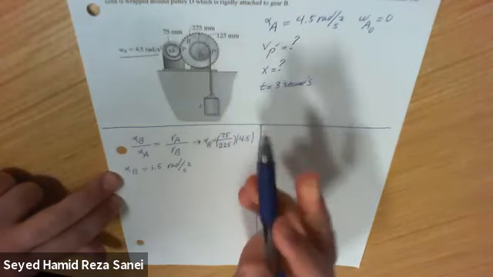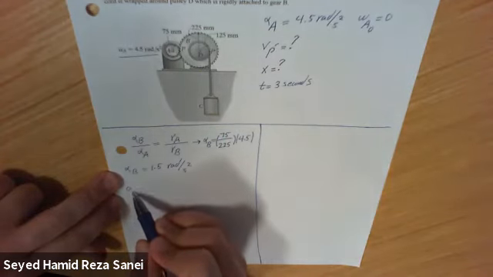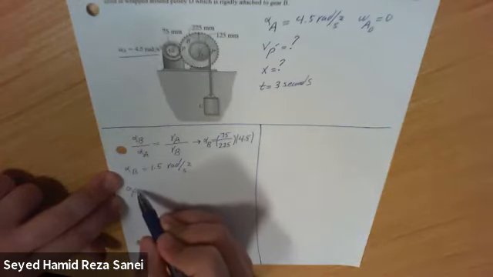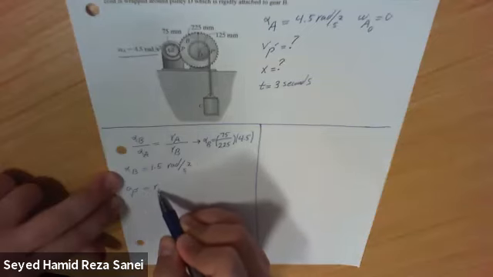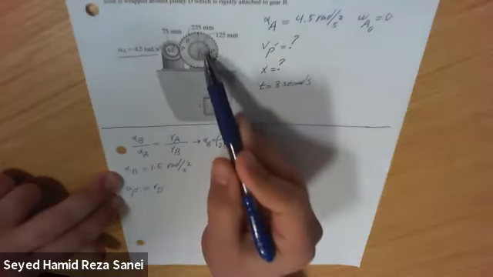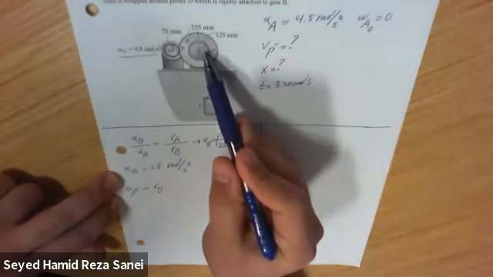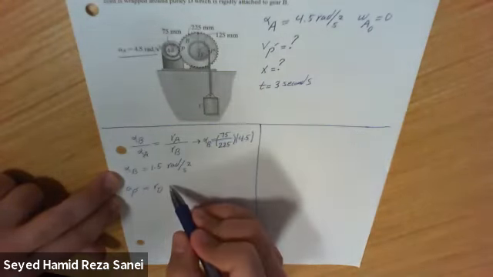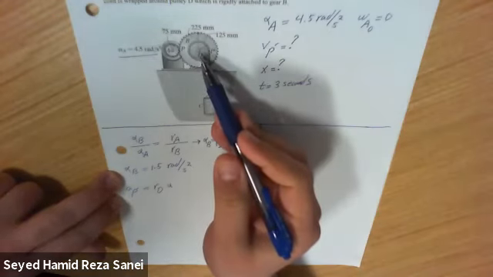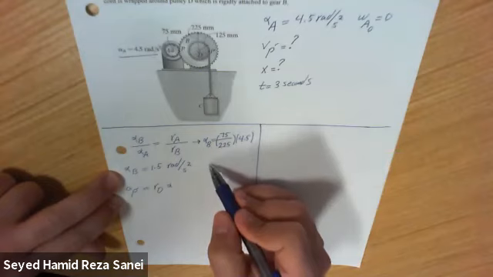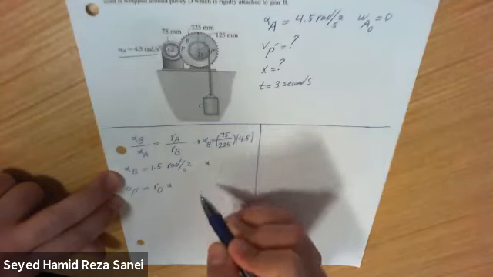So if I have alpha B, if I have the angular acceleration, I can find the linear acceleration for this point. A P prime is RD, because that's the radius that I'm interested in, the radius of the pulley, times alpha B. Alpha B and alpha D are the same thing because they're connected, they're on the same shaft.